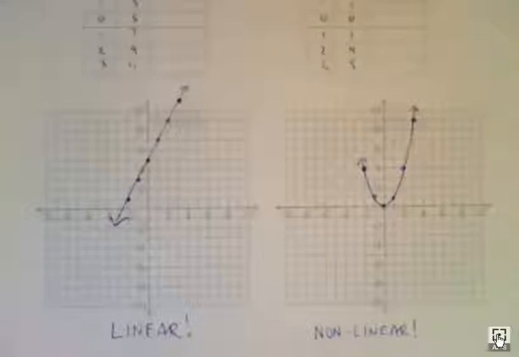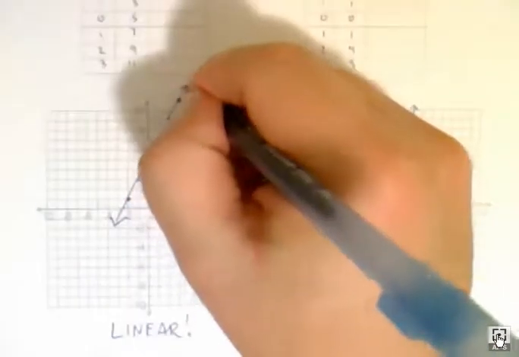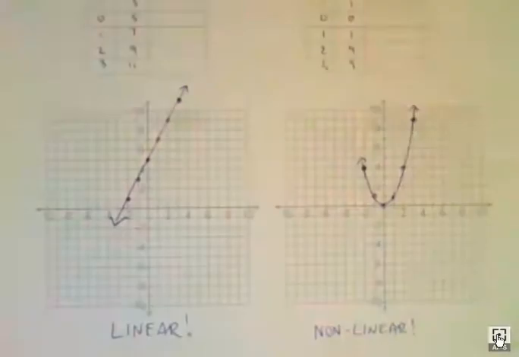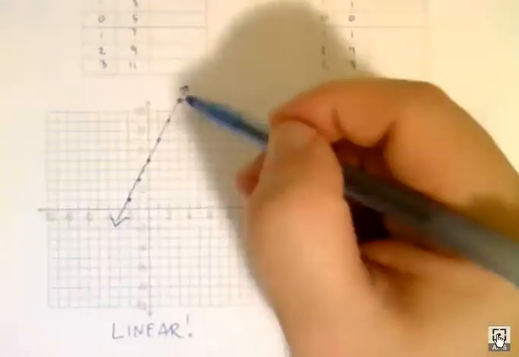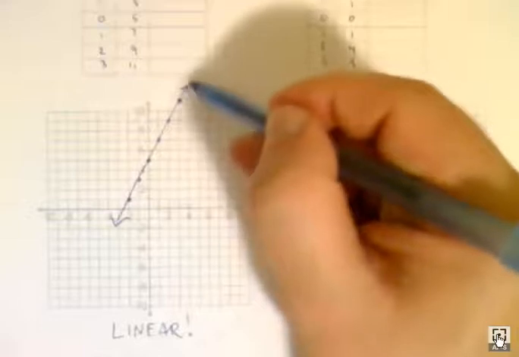Okay guys, so I've graphed each of those sets of ordered pairs, and what we get with the first graph, we get a smooth straight line, we get a linear relation because the graph is of a straight line. Makes sense. And just a small note, I've connected my dots with a smooth line and added these arrows, just to indicate that if I were to continue this pattern, it would go on forever in the right direction, forever in the left direction.